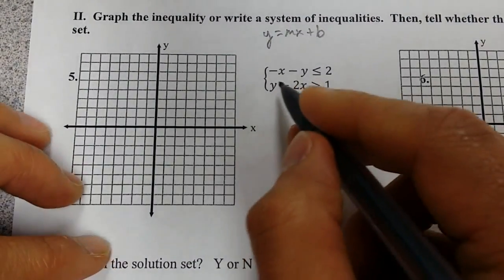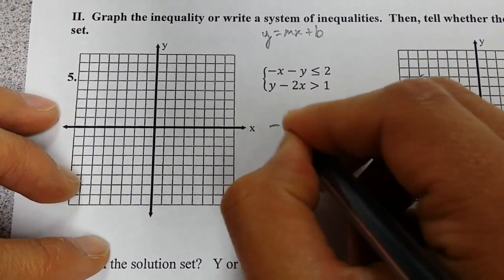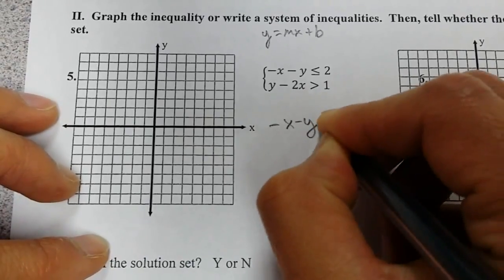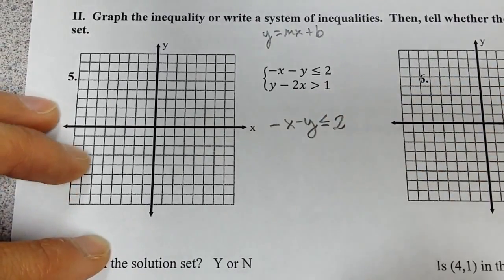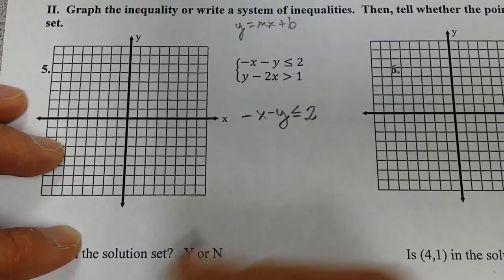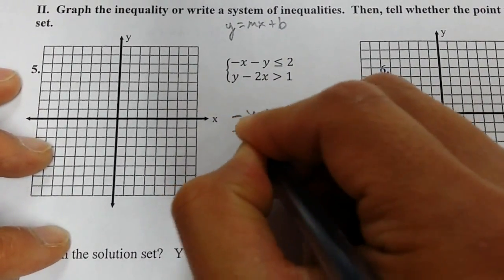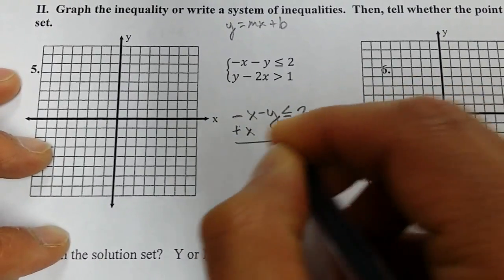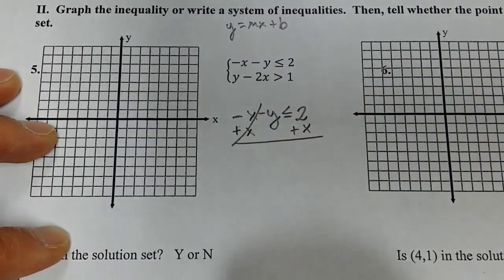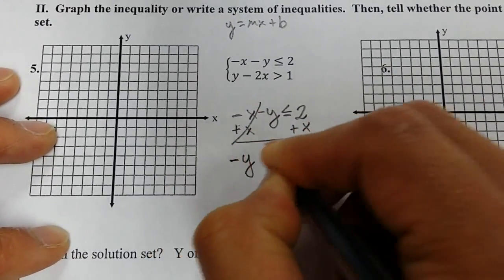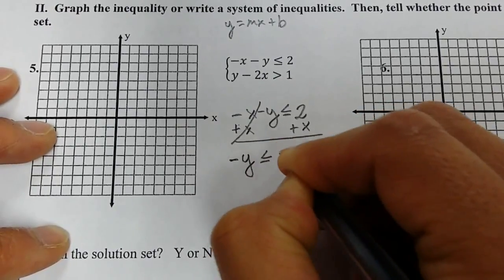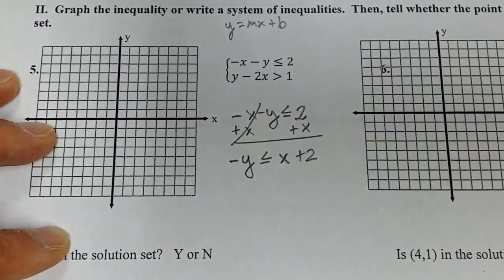So let's look at the first equation. You have negative x minus y is less than or equal to 2. To get y by itself here, first add x to both sides. The x's cancel out. You get negative y is less than or equal to x plus 2.